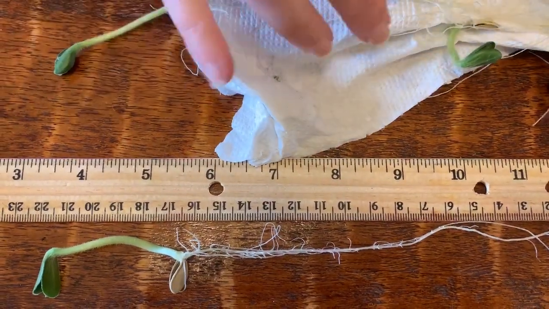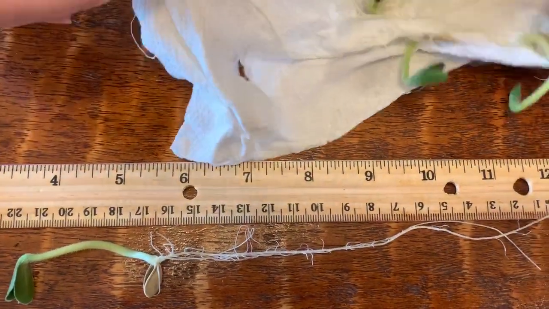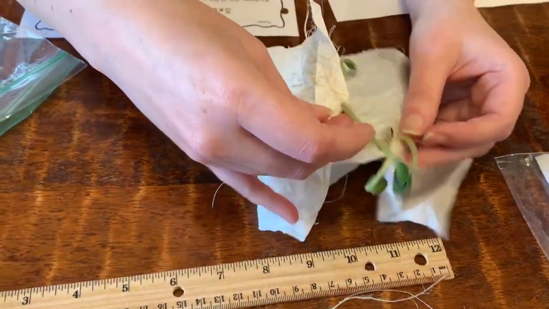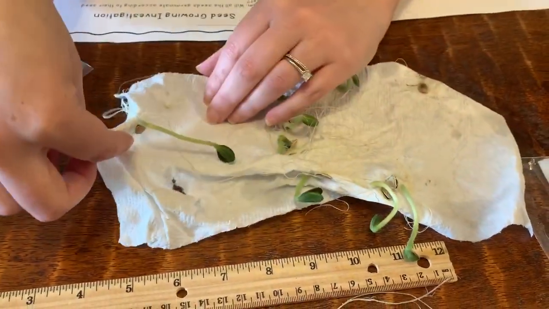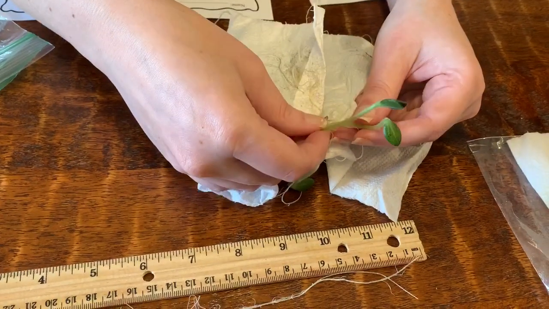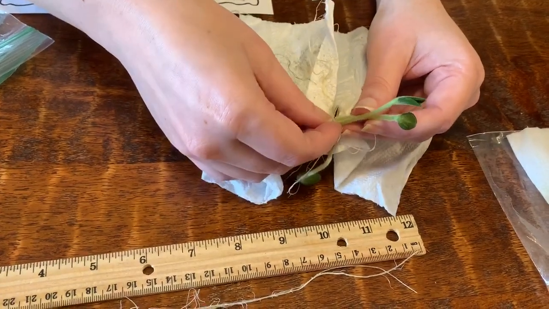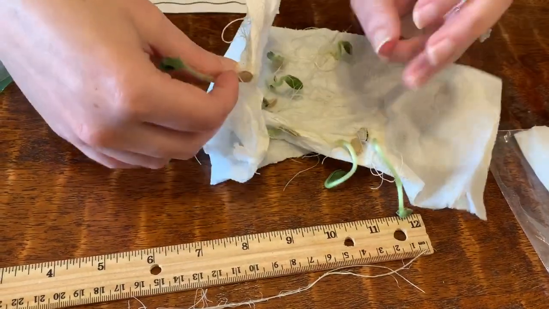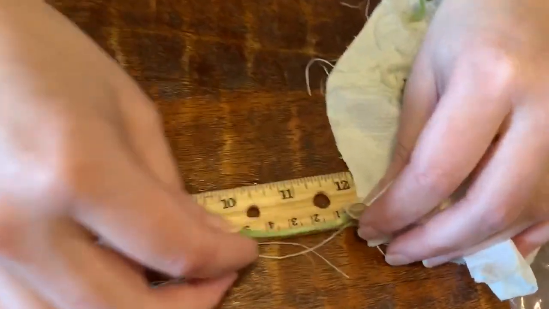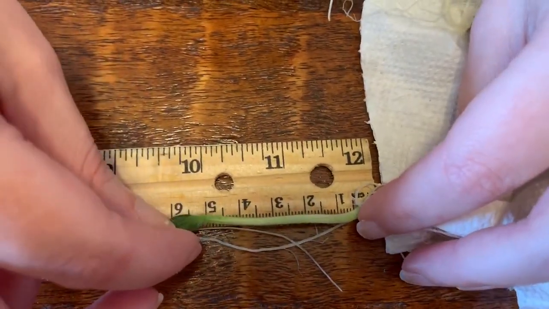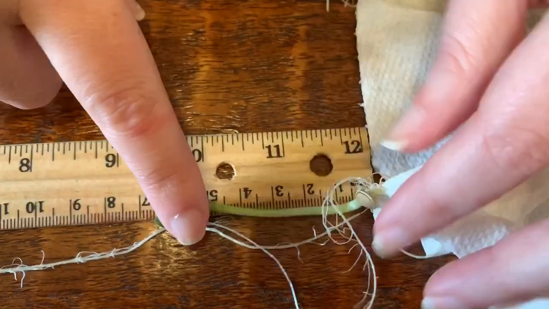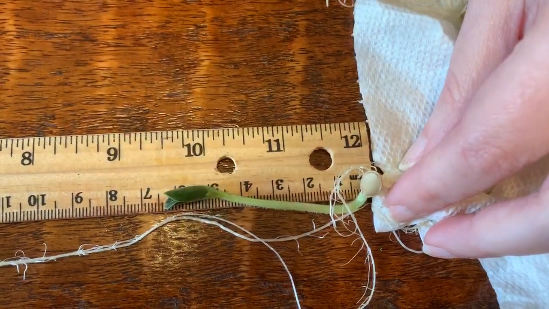Or this one might be taller. Ideally, I just don't want to rip all these roots. I think I might actually just cut them as best as I can and then put them in the ground with the paper towel. The paper towel will break down in the soil. Okay, let me see here. Let's go with this one. I think this is our longest stem here. And I'm just gonna leave it attached. And including the leaves, we're looking at 6.5 centimeters for our zucchini stem right there.